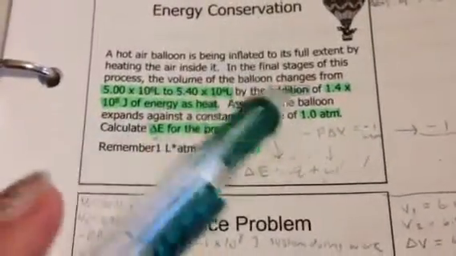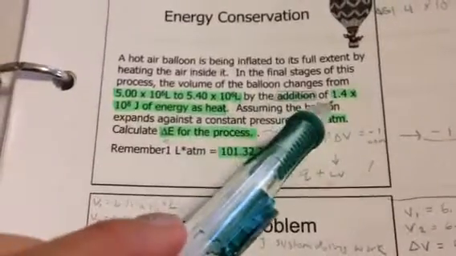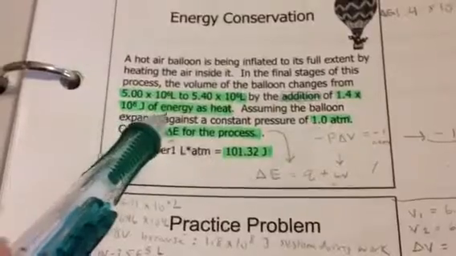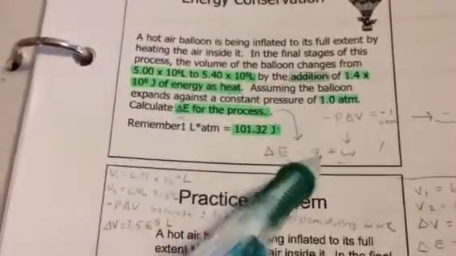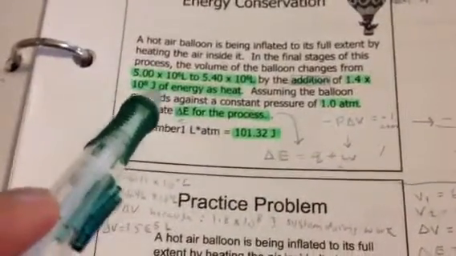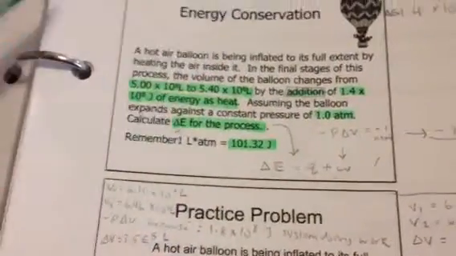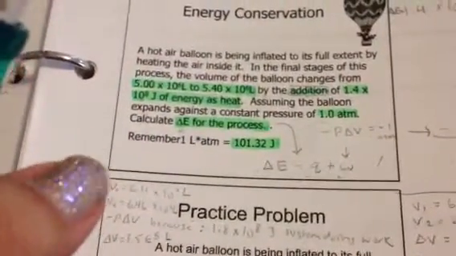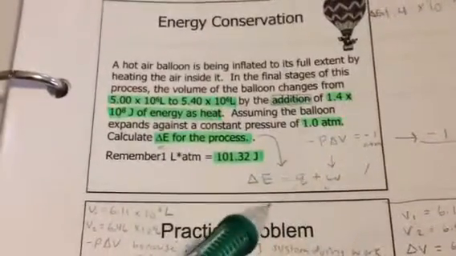Right here, it clearly states by the addition of 1.4 times 10 to the 8th joules of energy as heat. So we know that Q is 1.4 times 10 to the 8th joules of energy. But it says nothing about how much work is being done on the system. So we're going to have to find out what work is in order to complete this formula to get the final answer.